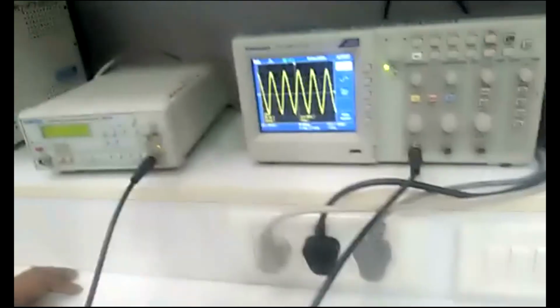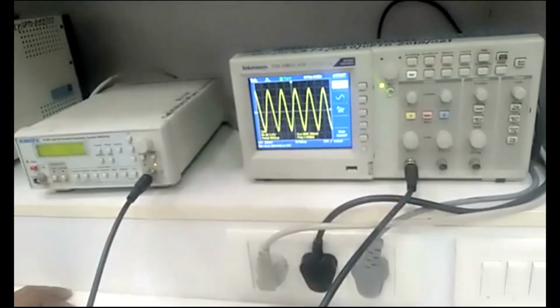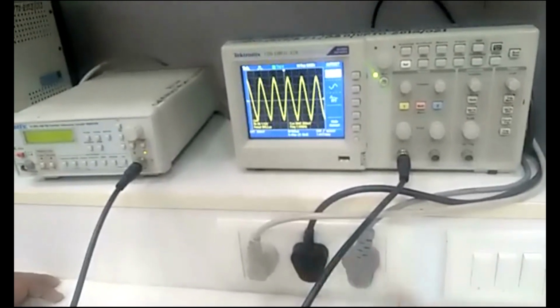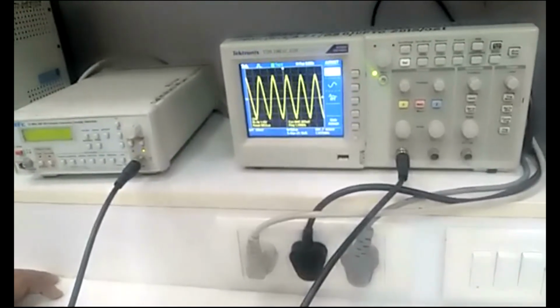If we apply the autoset function in the digital storage oscilloscope, it will directly set to the function.